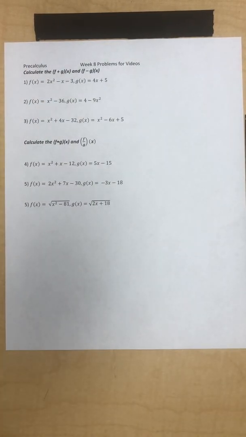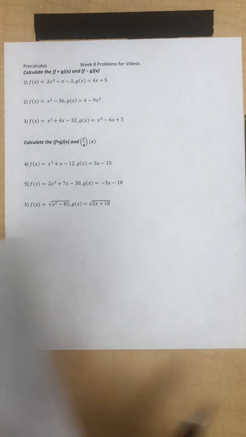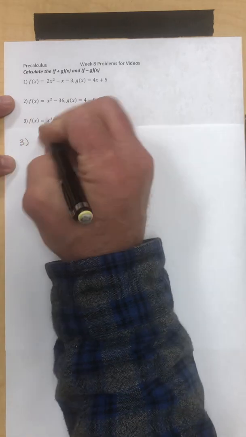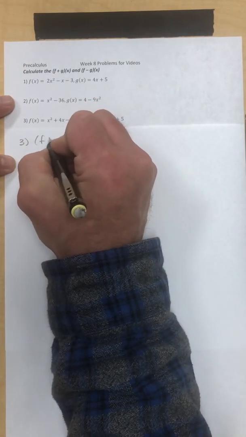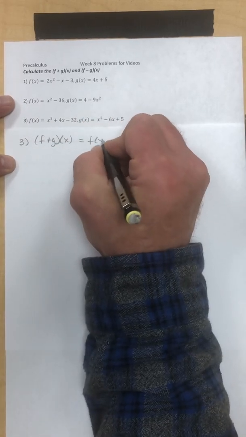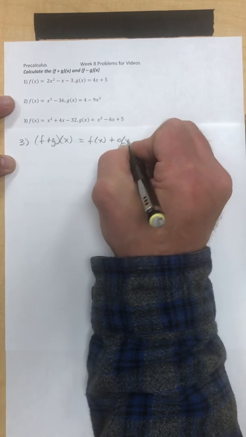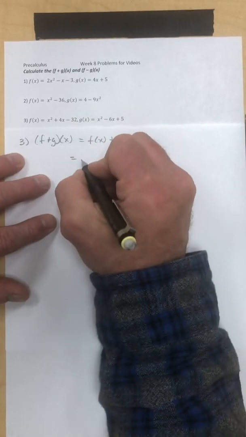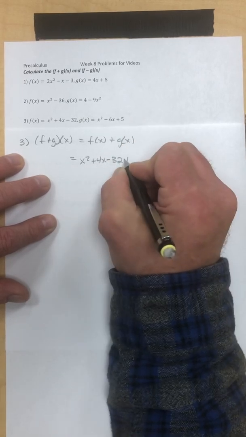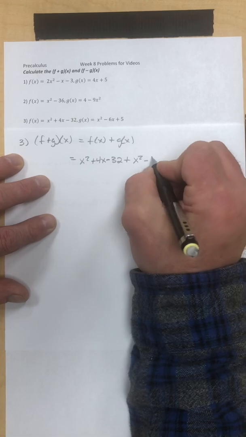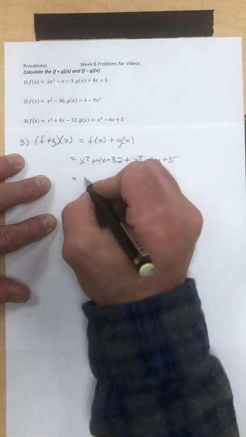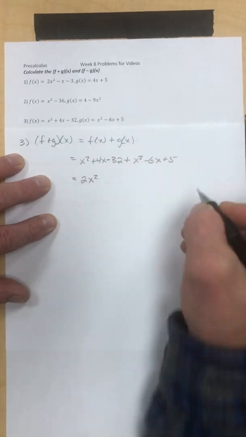Let's see. Number 3. All right, so we're going to do f plus g of x, which means I just have f of x plus g of x. So I'm going to get x squared plus 4x minus 32 plus x squared minus 6x plus 5. And just collecting similar terms, I'm going to get 2x squared.